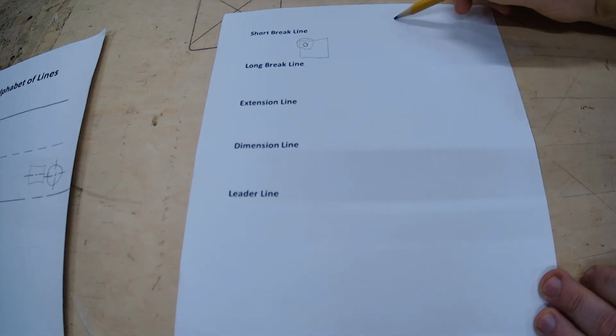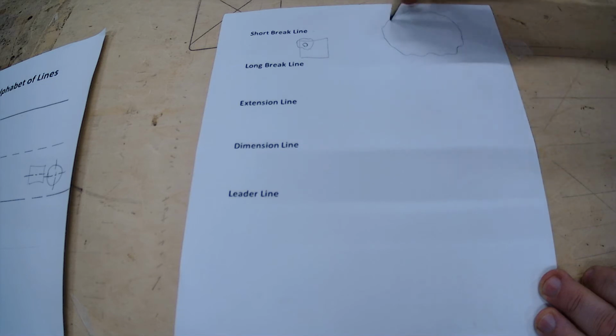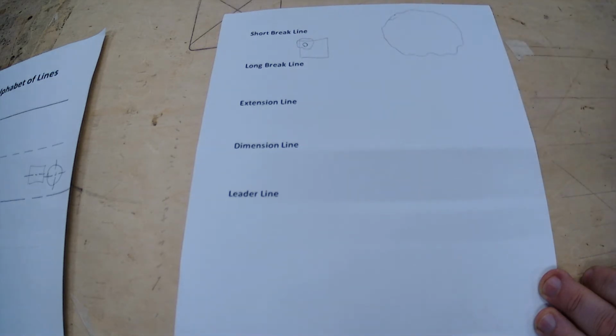And then what you do here is you also draw the same shape. And so this little squiggly, kind of like if you're ripping paper off of a drawing and then blowing that up, that's what it would look like.